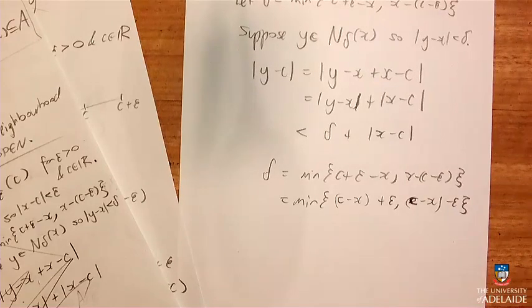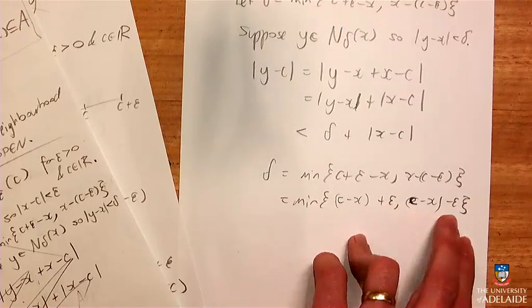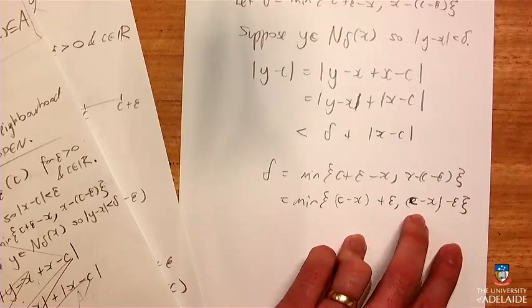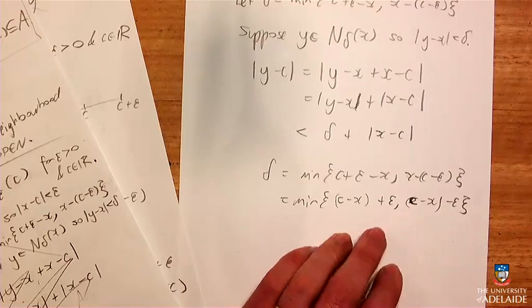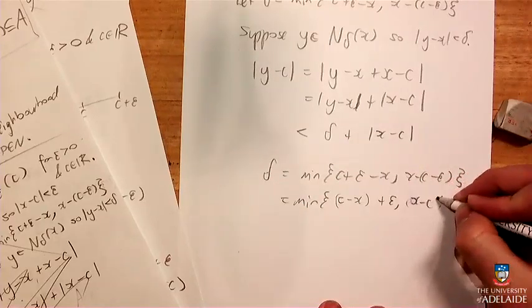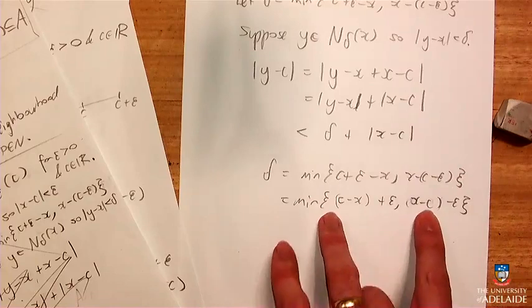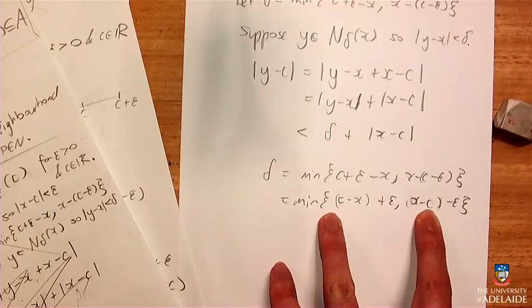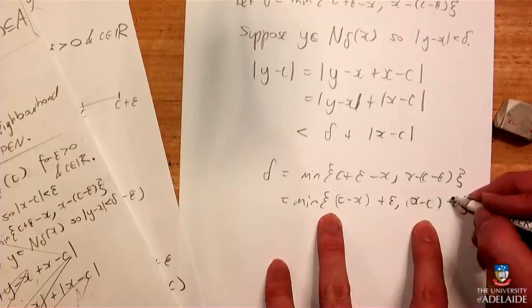All right, it's c minus x plus epsilon or c minus x minus epsilon, right? Or x minus, sorry, c minus x or x minus c. So this is plus or minus x minus c. They're both plus epsilon, right.